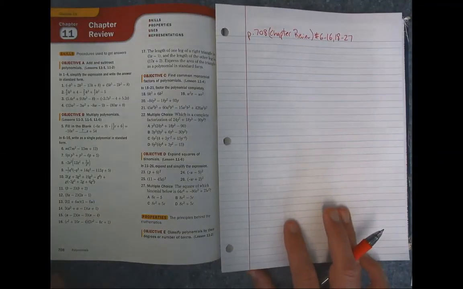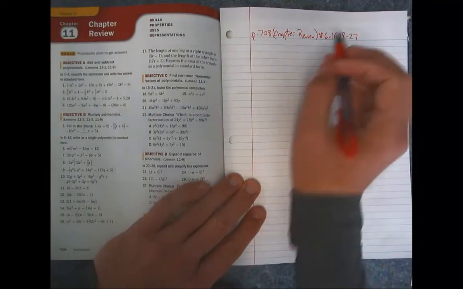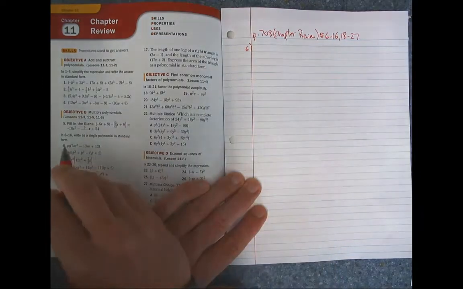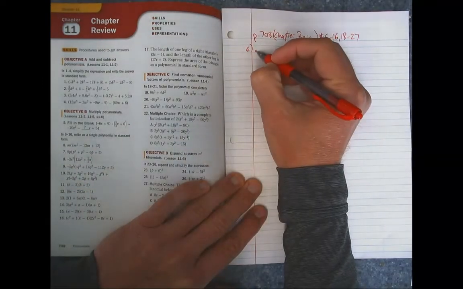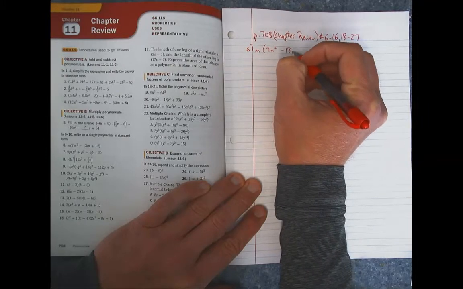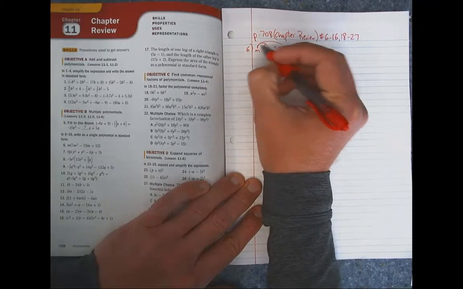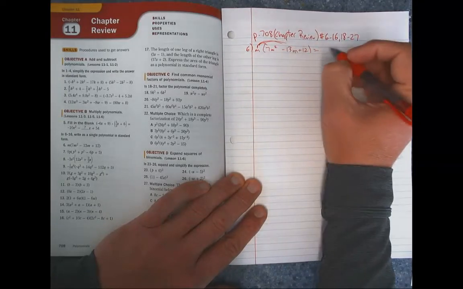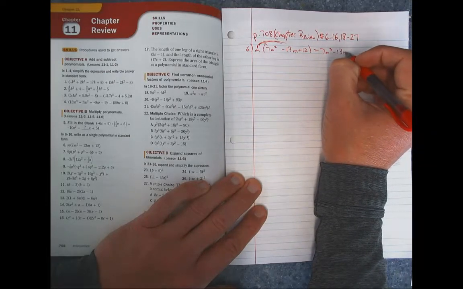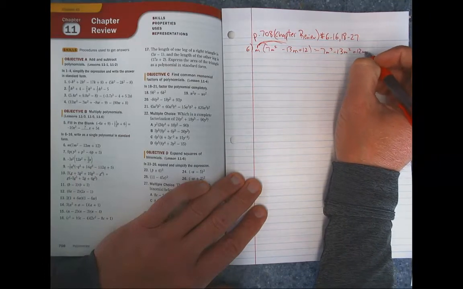So we are on Chapter 11's chapter review on page 708, starting on number 6. So we're going to write this as a single polynomial, some basic distributing. So we're just going to go ahead and distribute that out. So I'm going to get 7m to the third, negative 13m squared, and 12m.